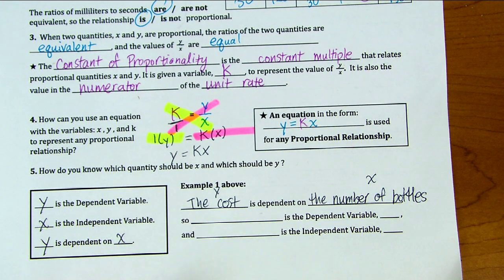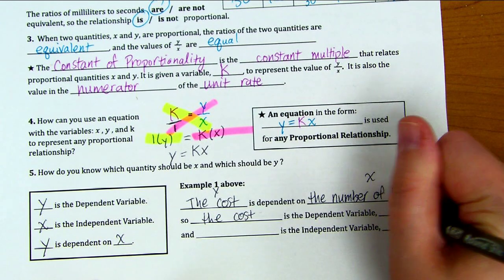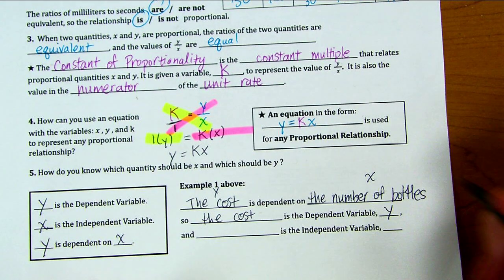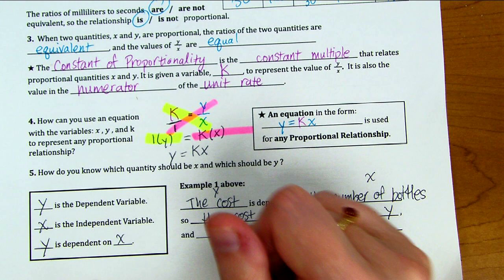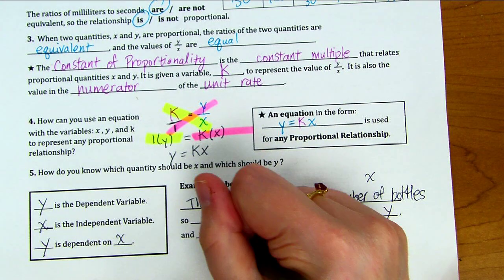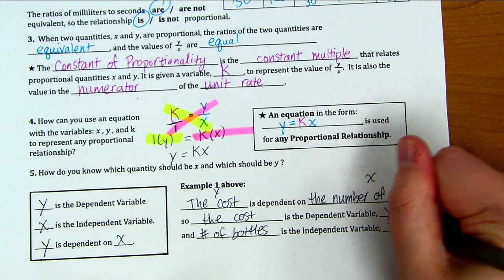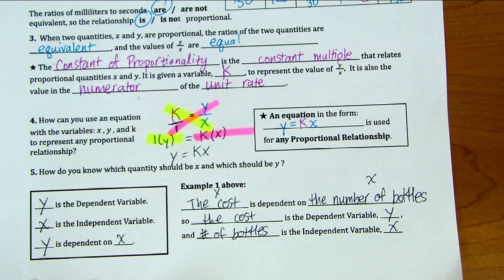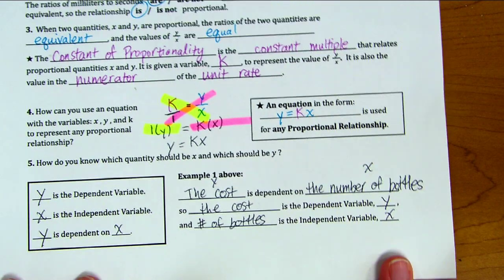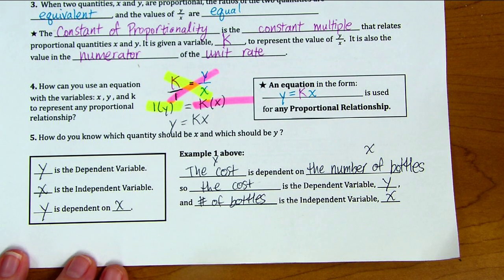Or we can write it out as a sentence saying, the cost is the dependent variable, which we use Y to represent, and the number of bottles is the independent variable, or the X.